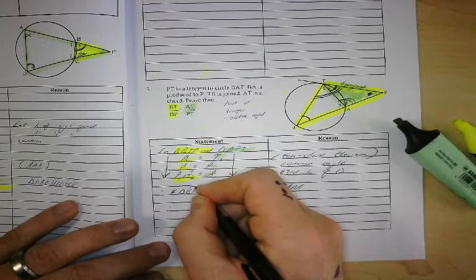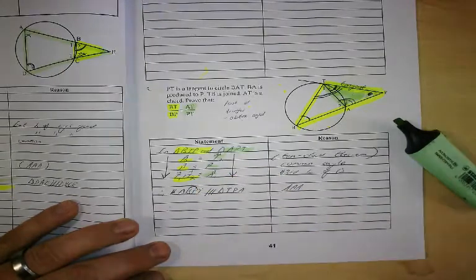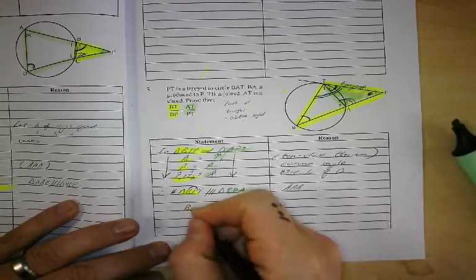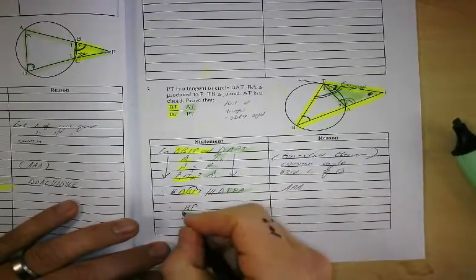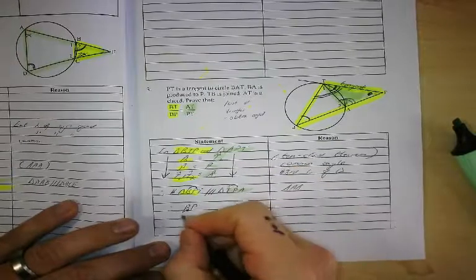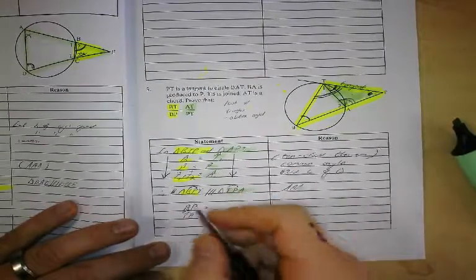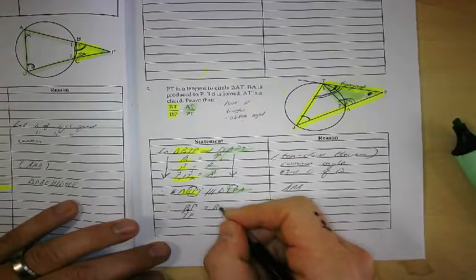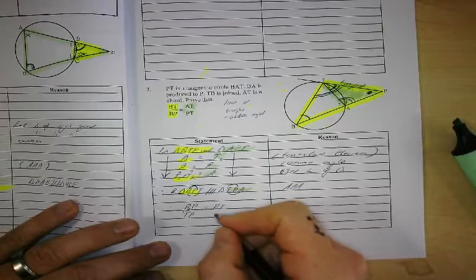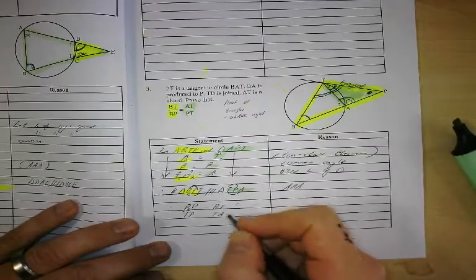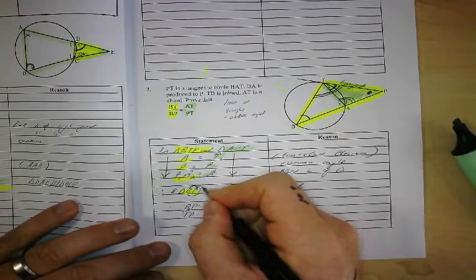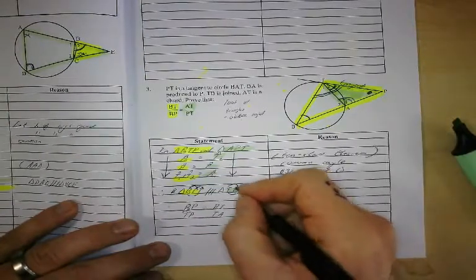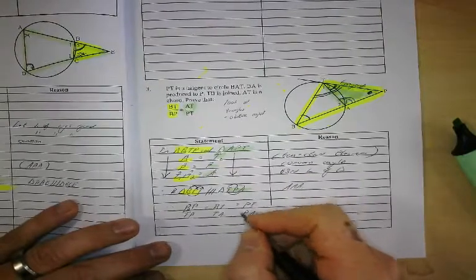I'm not even going to look at the question yet. I'm just going to say BP in the yellow over the first 2 over TP in the green, must be equal to the first and the last in the yellow, which is BT, over the first and the last in the green, which is TA, which must be equal to the last 2, which is PT, over the last 2 here, which is PA.